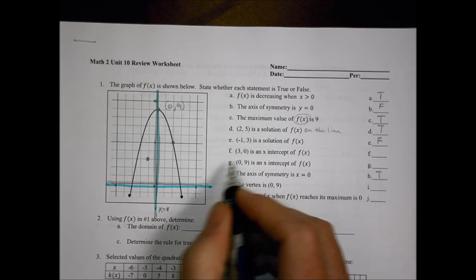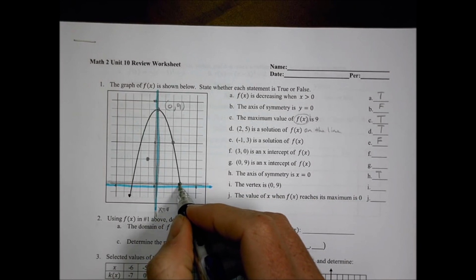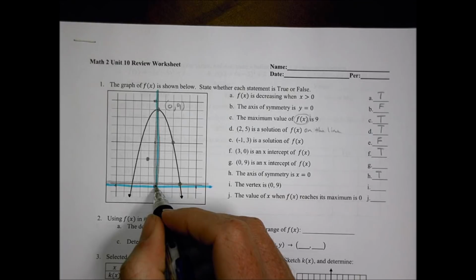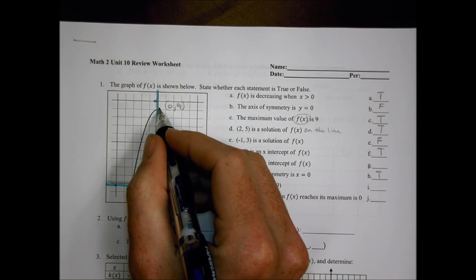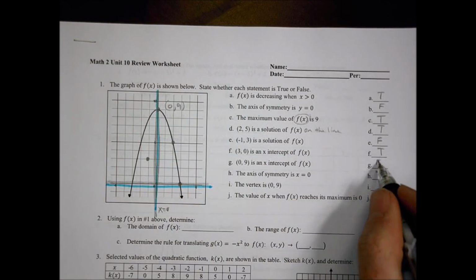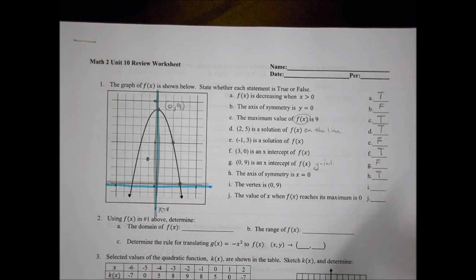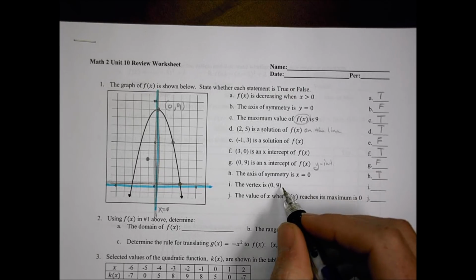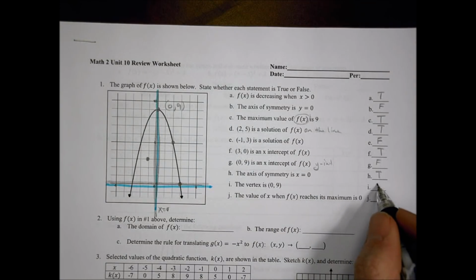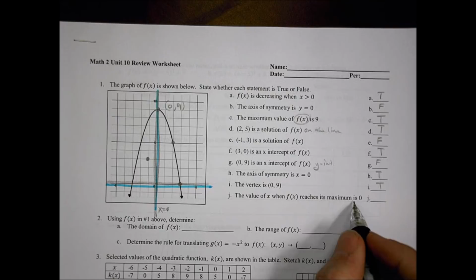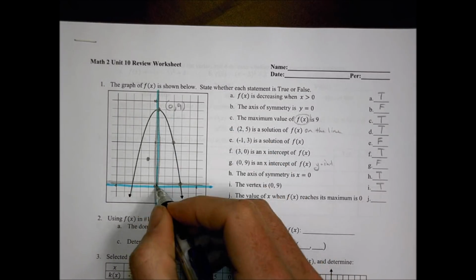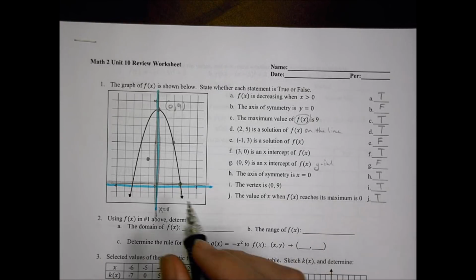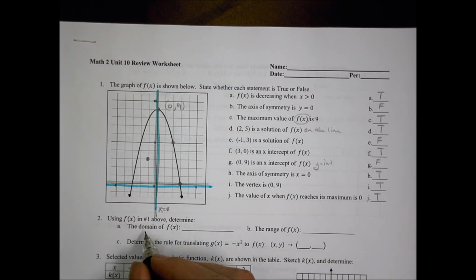(3, 0) is an x-intercept. Is it crossing the x-axis right there? Yes, it's crossing the x-axis right there, that is true. (0, 9) is an x-intercept of f of x. Is this an x-intercept? No, that's a y-intercept, so that's false. The vertex is (0, 9), which is right up here. That's our maximum. That is true. And the value of x when f of x reaches its maximum is 0. When it gets to the maximum here, what is our x value? x is at 0. That is true.